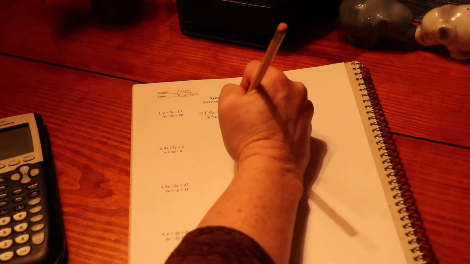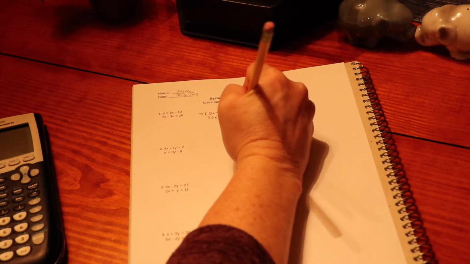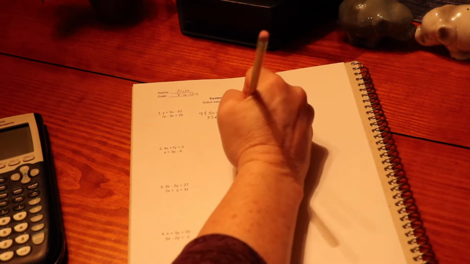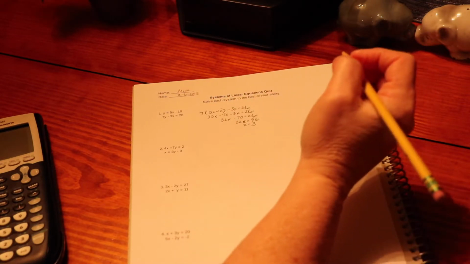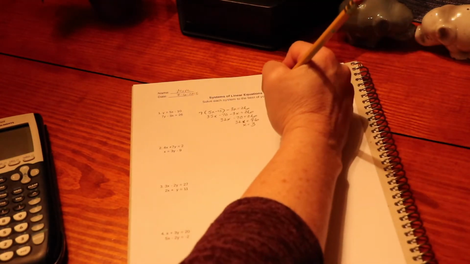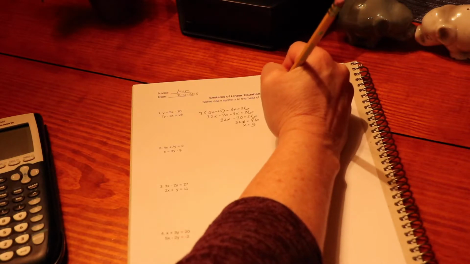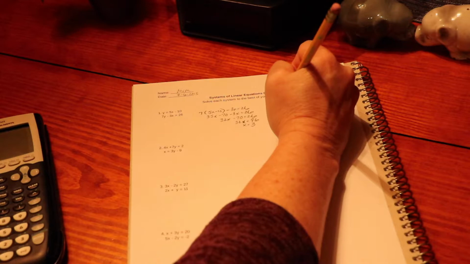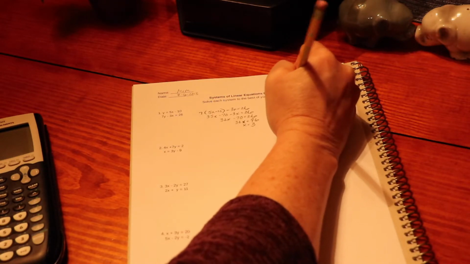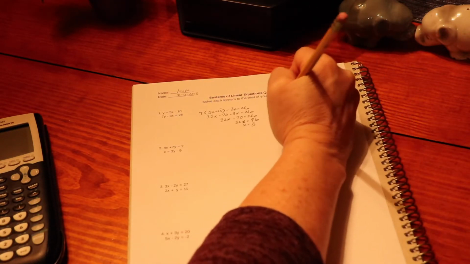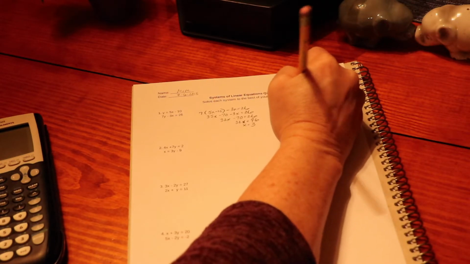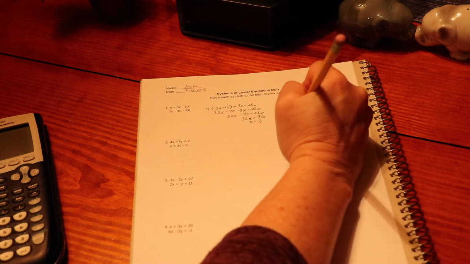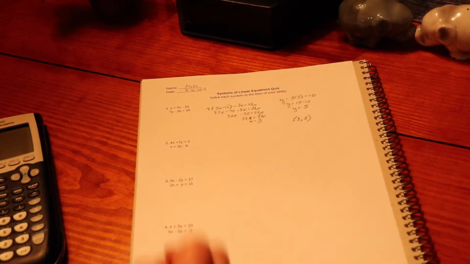That's just 96. 32x equals 96. So x equals 3. So if I plug it back in, then y equals 5 times 3 minus 10. So y equals 15 minus 10. Y equals 5. And my answer is 3, 5.